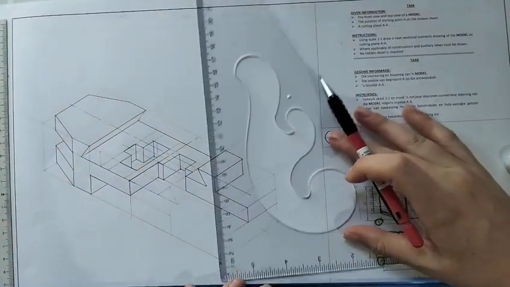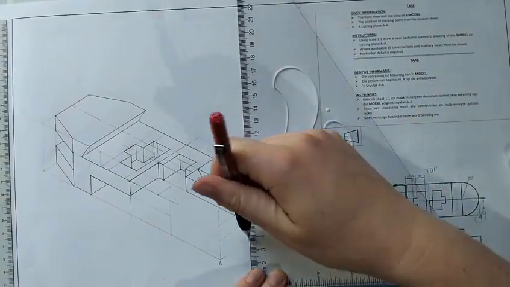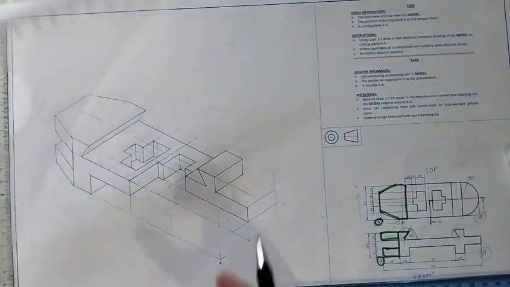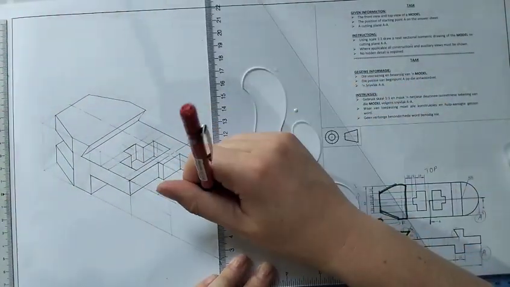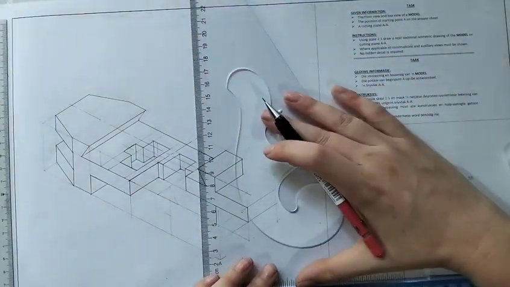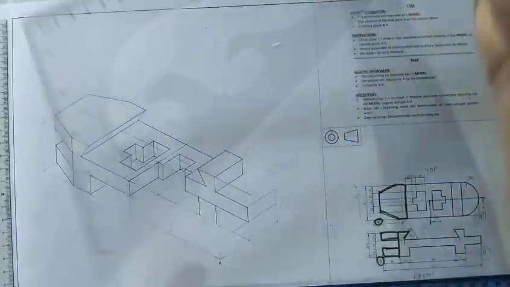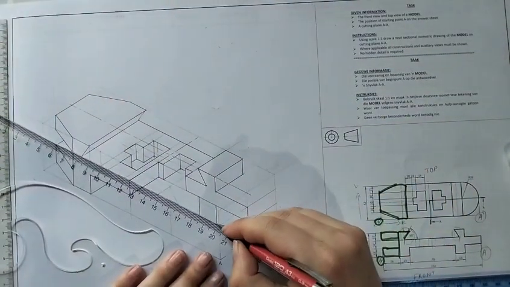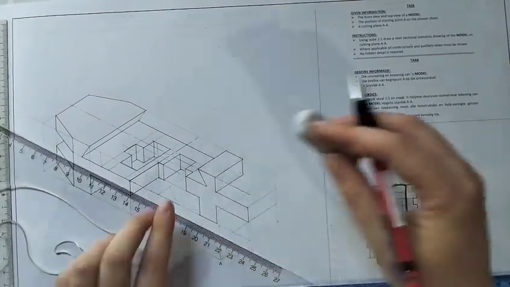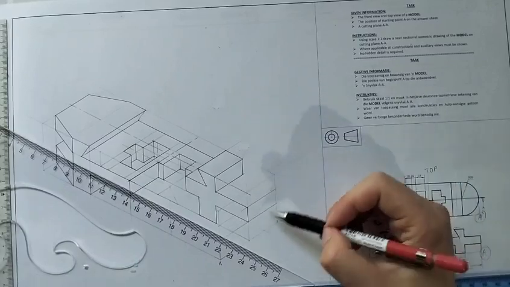From here there should also be a line down here, and that is also 15. Like that. So I forgot about that part as well, and then this line should not be there. And then we have to construct this quarter of a circle.